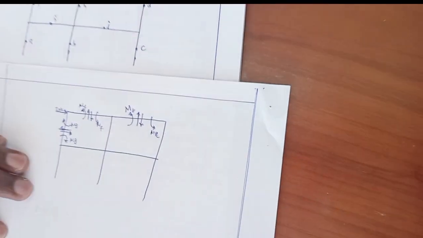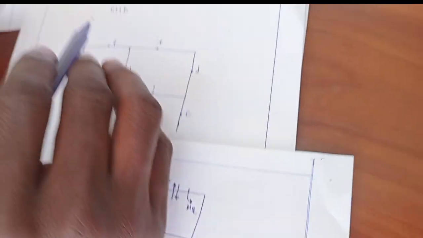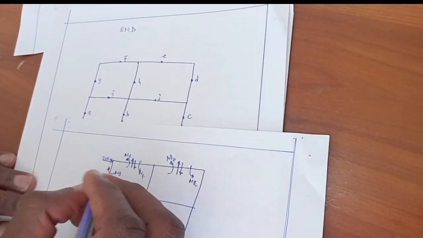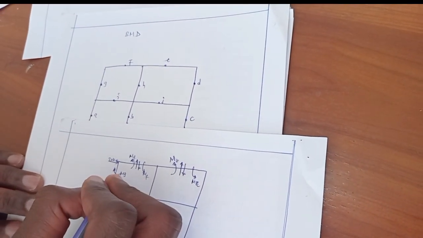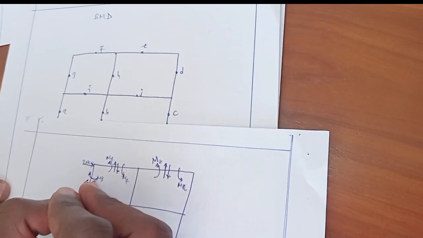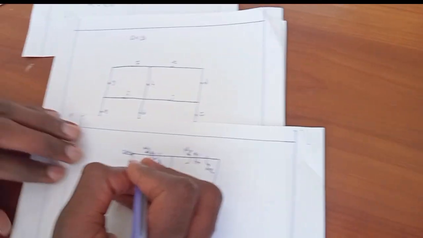All of these are in equilibrium. So we're having the bending moment at MF. During drawing, the bending moment is drawn to the tail of the moment. This is MF, and here we're having MF, bending moment at F.